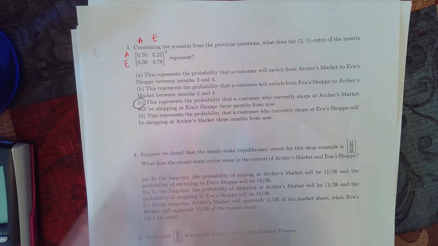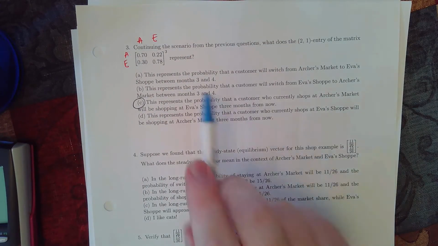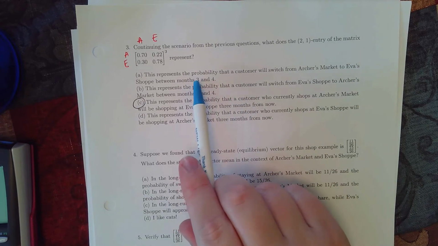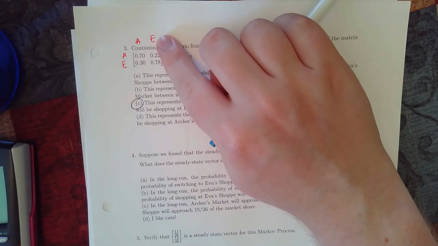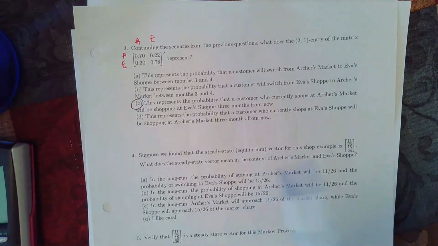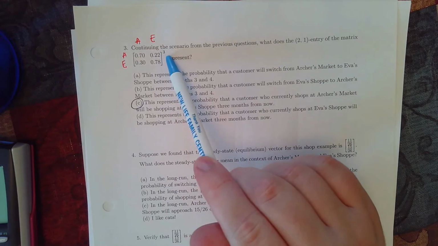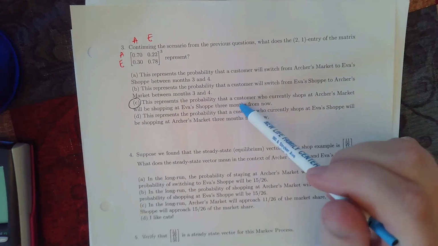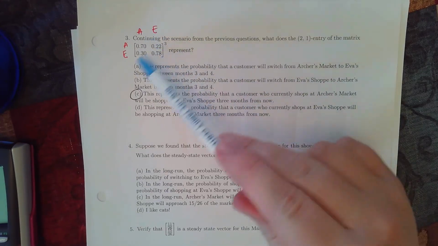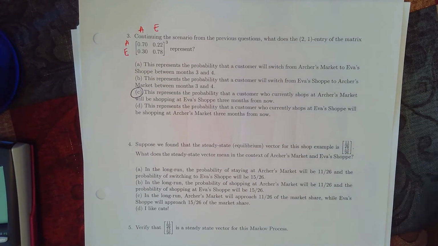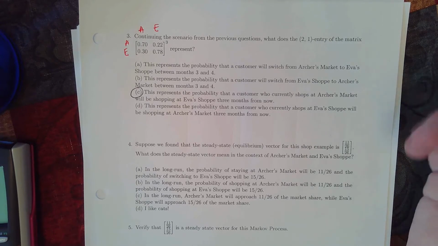So it's not so much if they're between months 3 and 4. If they're at month 3, and we're talking about using month 3 to predict month 4, we would just use this matrix one time. But if we're trying to talk about what happens many months from now, that's when we need to raise this to an exponent, and that's how we get to this. So we're going from Archer's to Eva's, and that's somebody who's currently there now, not somebody who will be there in the future.